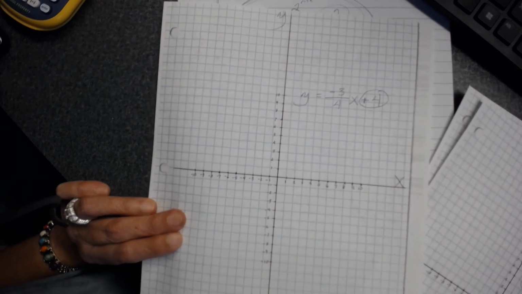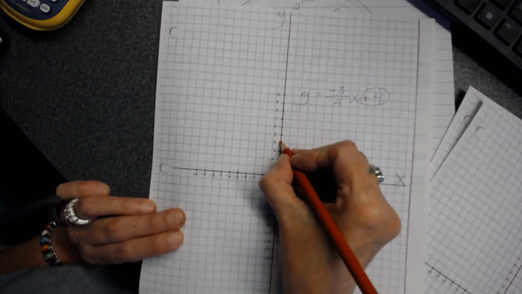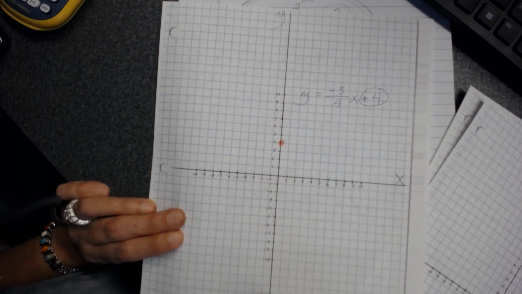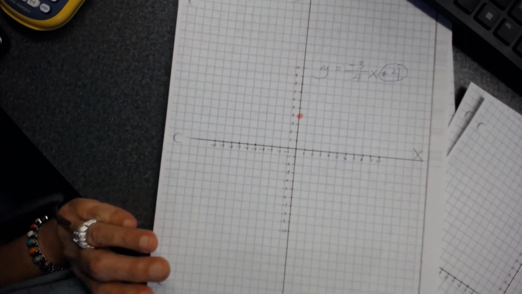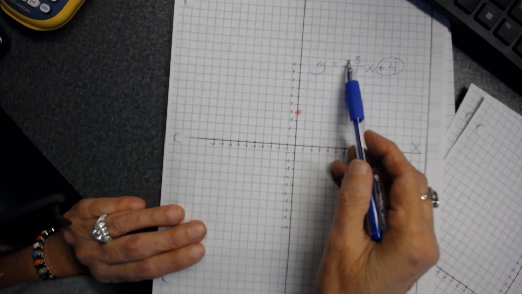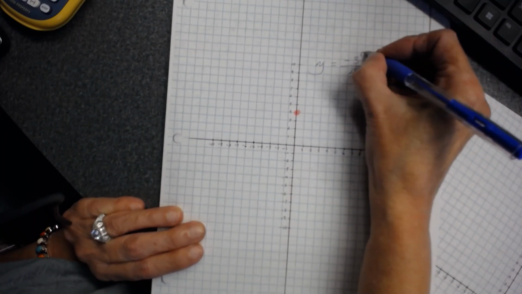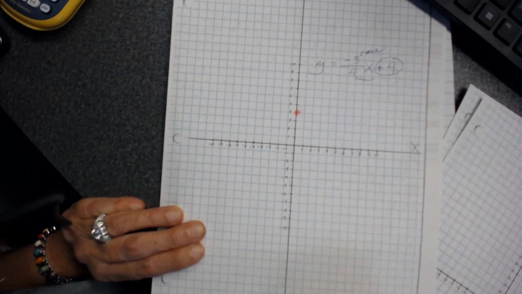So on my y-axis, I'll put a big red dot right there on that positive 4. Now, to find my slope, I have a negative 3 for my rise and a 4 for my run.